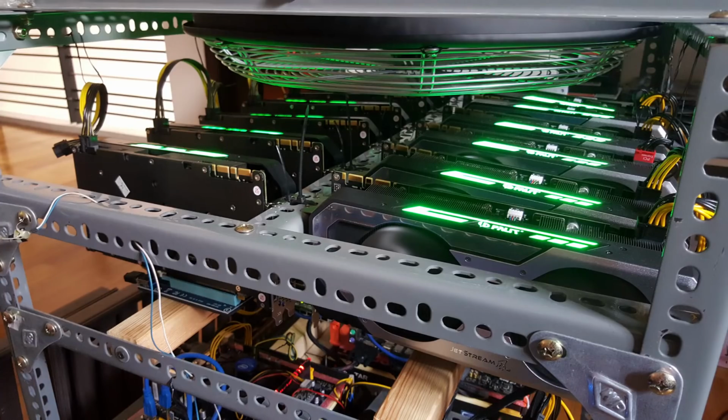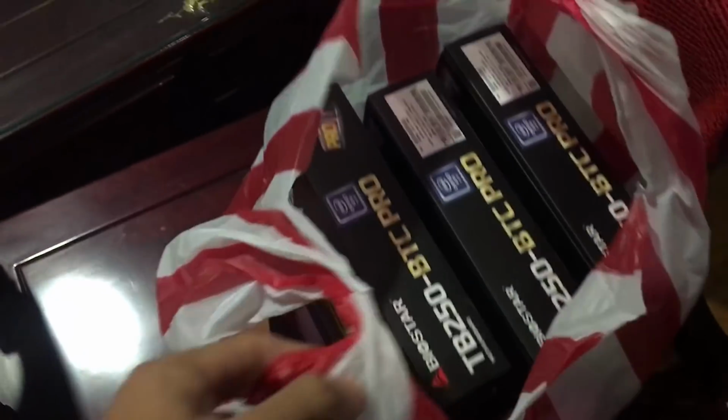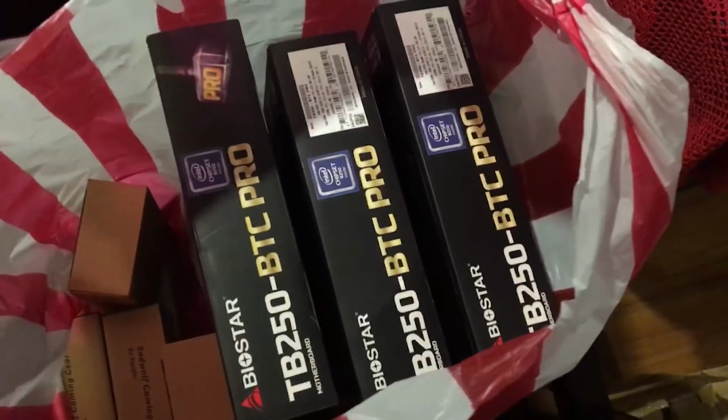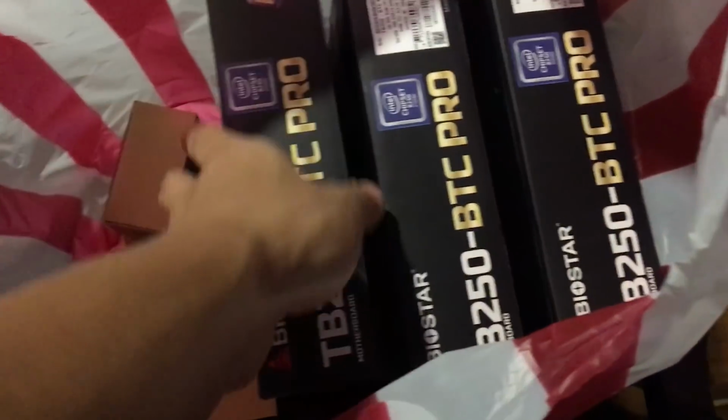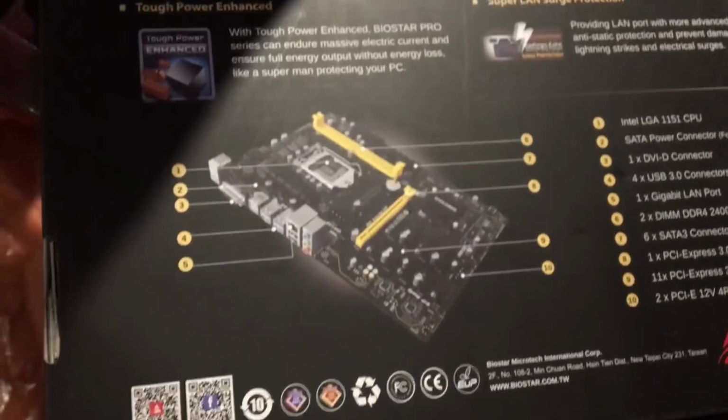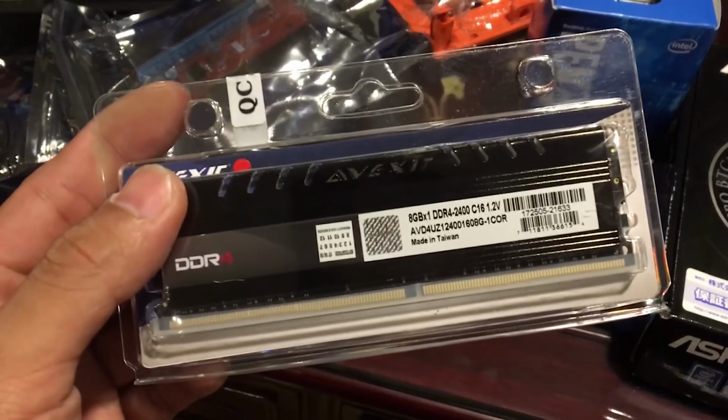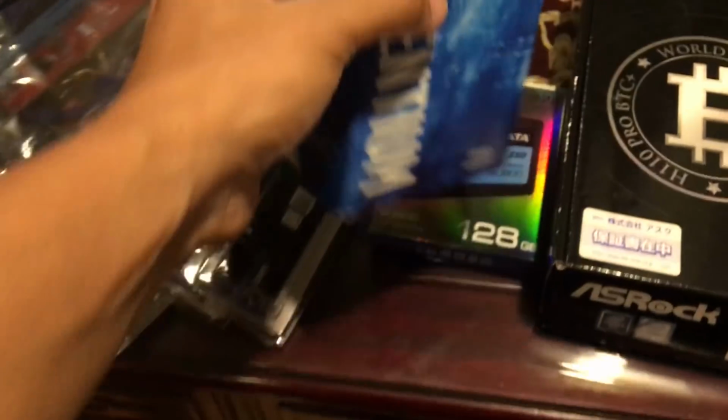My additional 6 orders finally arrived to complete the 12 GPU rig setup. The board that I'm using is the Biostar TB250 BTC Pro mining board. Features 12 PCIe slots, 11 of which are PCIe 1X and 1 PCIe 16X slot. 8GB RAM stick and 1 Intel G4560 processor recycled from my previous build.